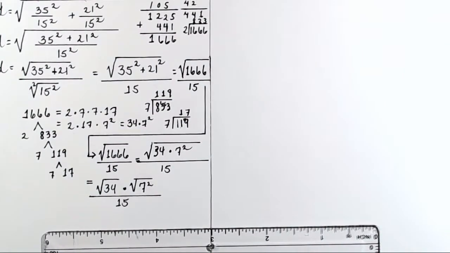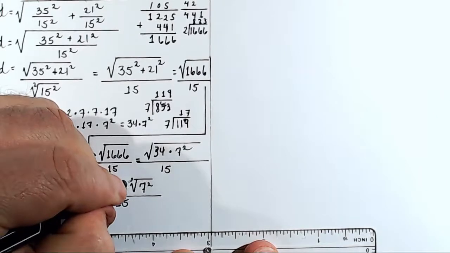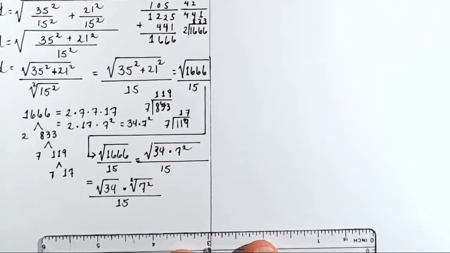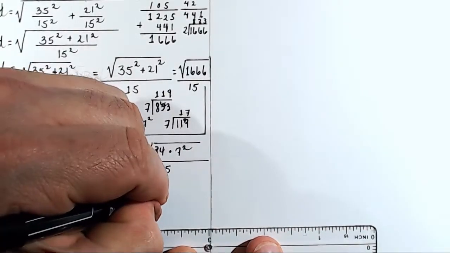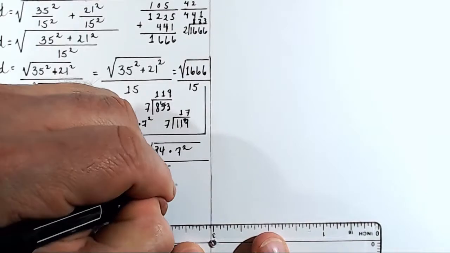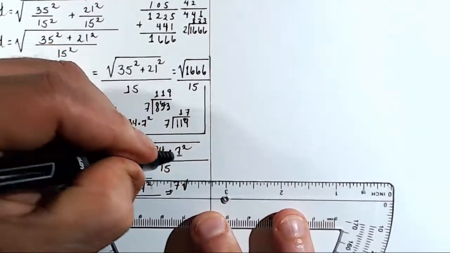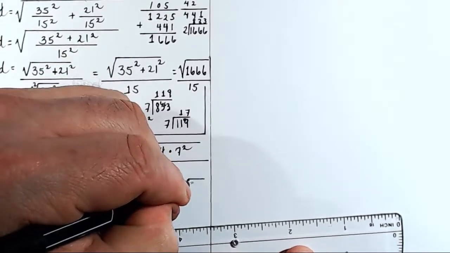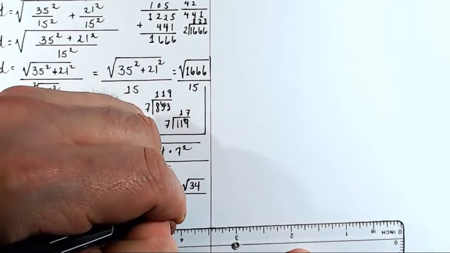And now for the final piece. Because I have the square root of a number squared, I can disappear the square root and just leave behind the number. All right, so here's what this looks like. Because the square root of 7 squared is just 7, I can rewrite this whole thing as 7 times the square root of 34 over 15.